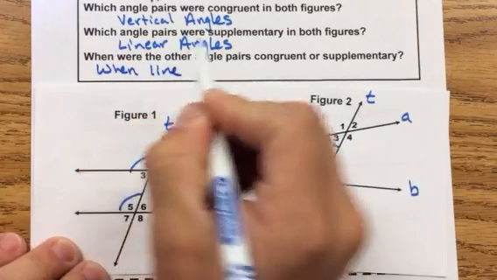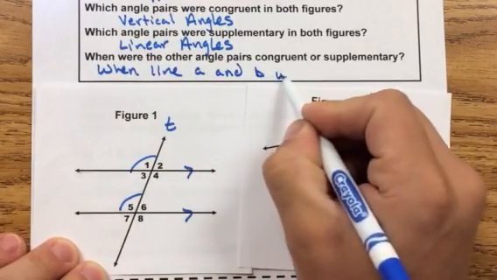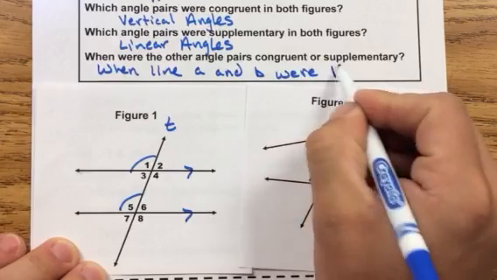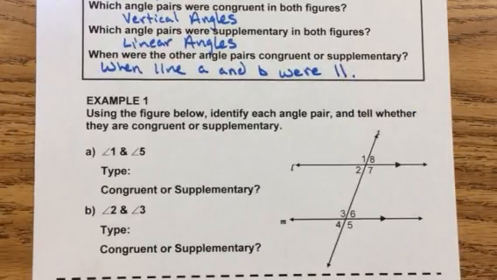When line A and B were parallel. Okay, and that is the trick, guys. As we're going forward, we're going to be talking about these angle relationships, and we can name the angle relationships, but there is not much special about them unless we have parallel lines.